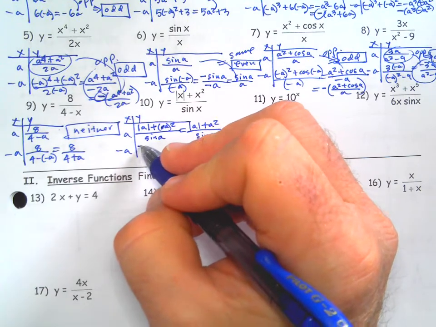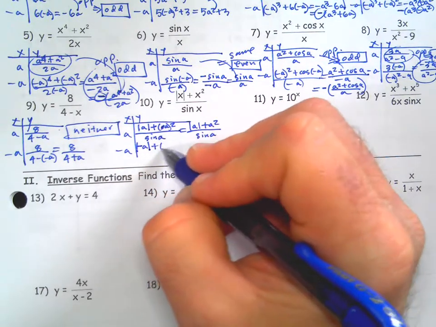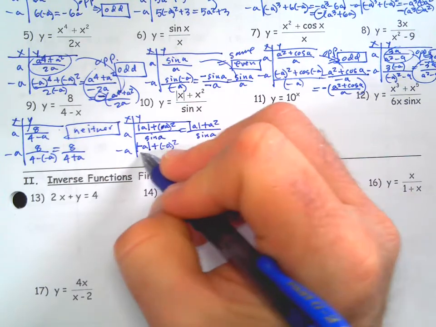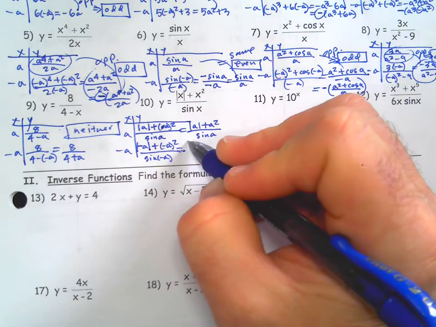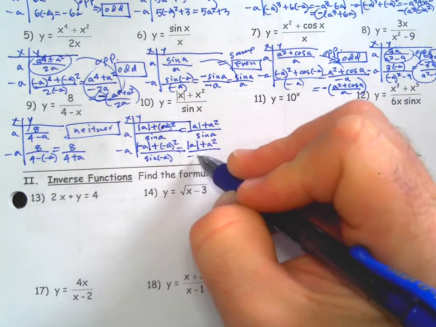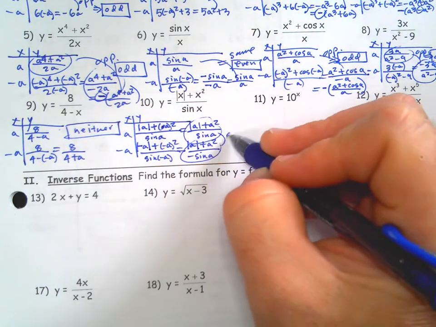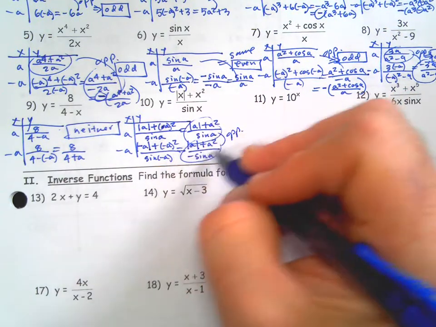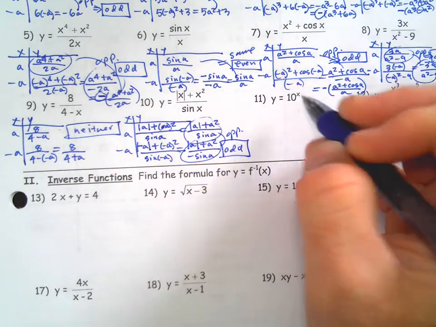Now, when we do negative absolute value, we put negative a in, put negative a in, put negative a in. So this is going to be the absolute value of a plus a squared over negative sine a. That's a trig identity. So these are actually the opposite of each other, because you got a negative here, so that's going to be odd.